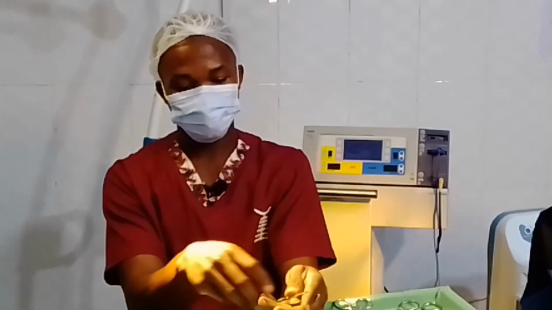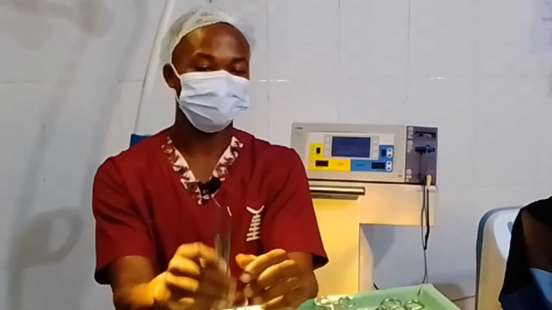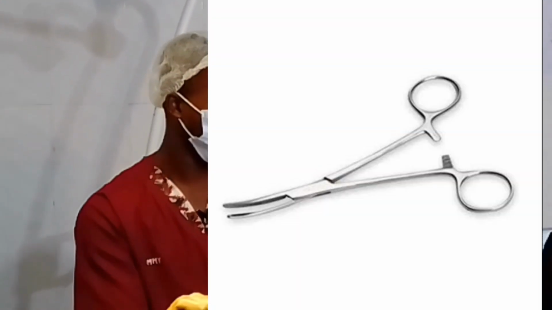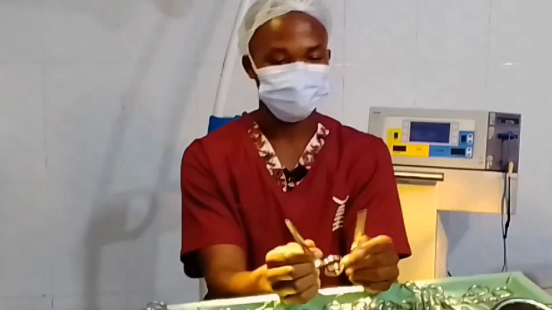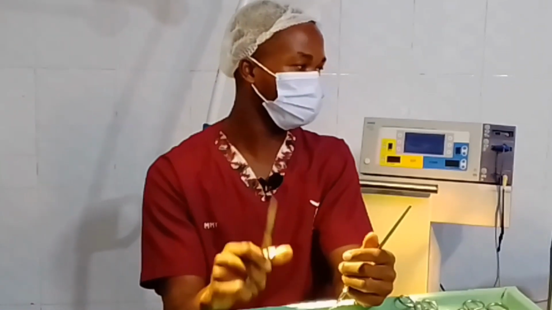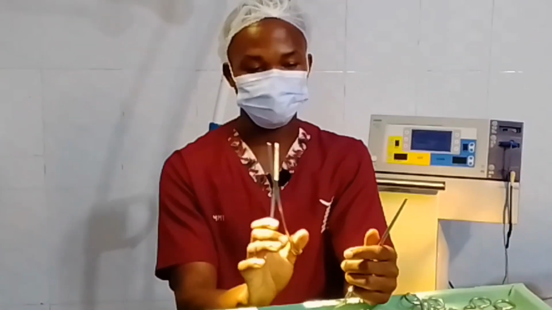We have here with me the medium artery forceps. The artery forceps, they all perform the same function. When you see it in CS sets, most of the time they use it as a cord clamp.